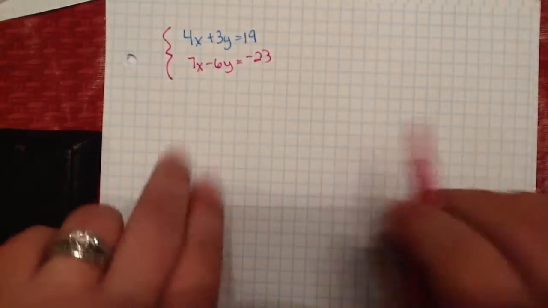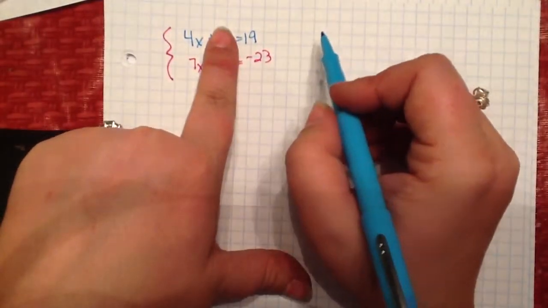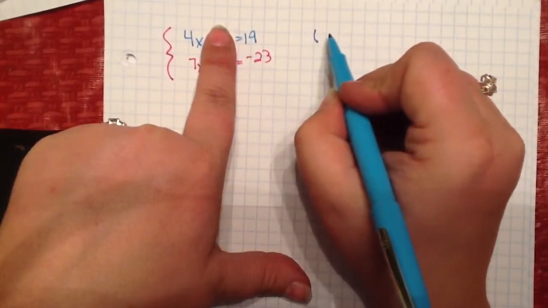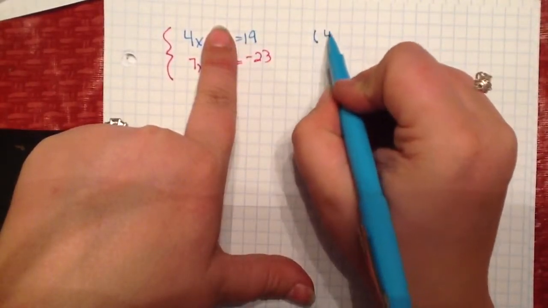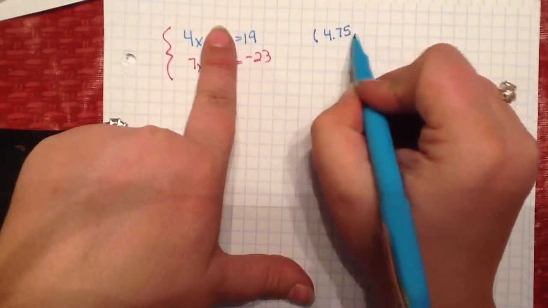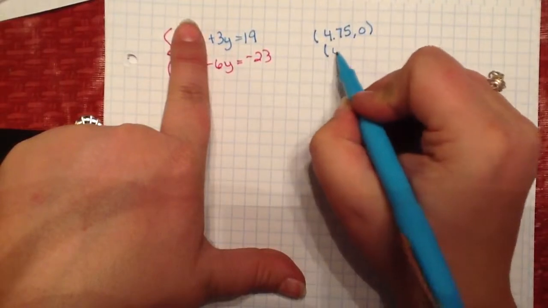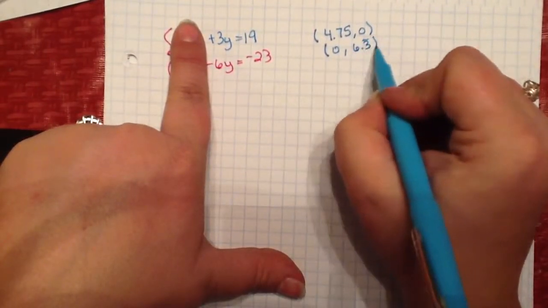If we do this by the cover-up method, if I cover up the 3y, 19 divided by 4 is 4.75, so 4.75, 0. And when I cover up the y, 19 divided by 3 is 6.3 repeating.